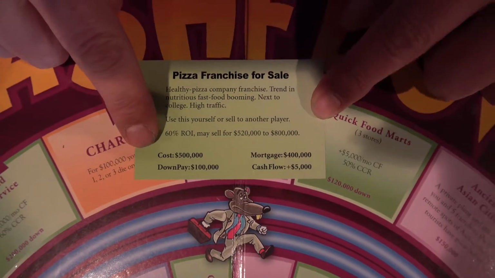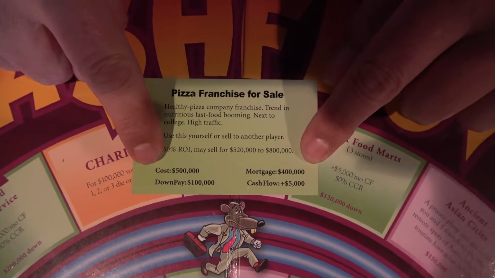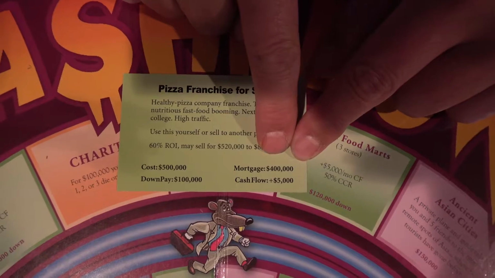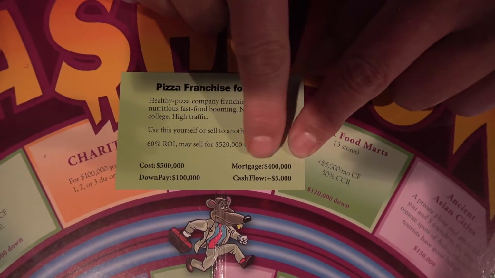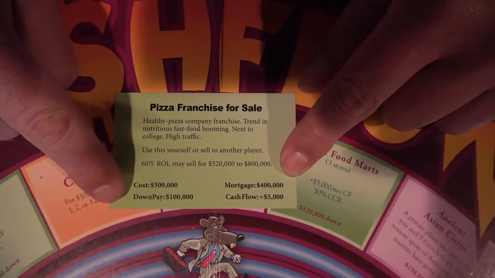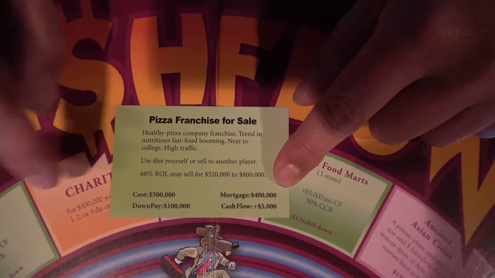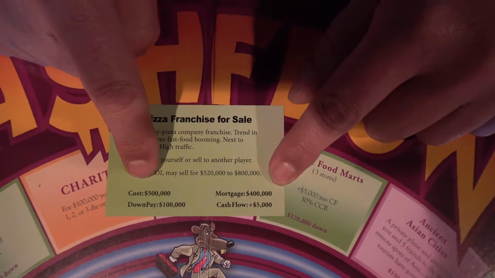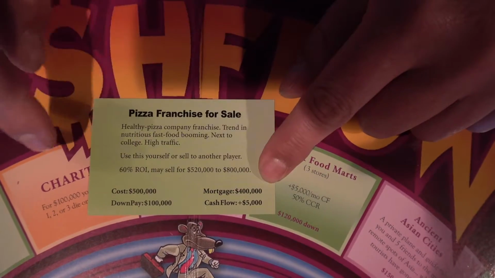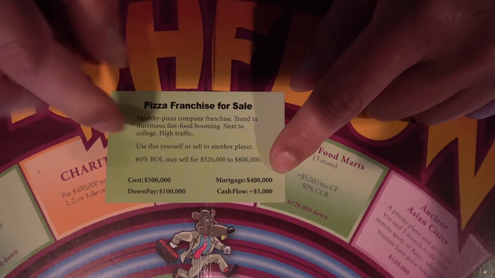You can see the metrics are sort of the same when you get into a business. It costs, in this case, $500,000. The down payment is $100,000. The mortgage then would be $400,000, and the cash flow on this one is $5,000 a month. So if you have the $100,000, maybe you sold that flip house earlier in the small deal pile, now you can invest your $100,000 here and gain $5,000 in cash flow. That will go a long way towards meeting or exceeding those expenses on your balance sheet.